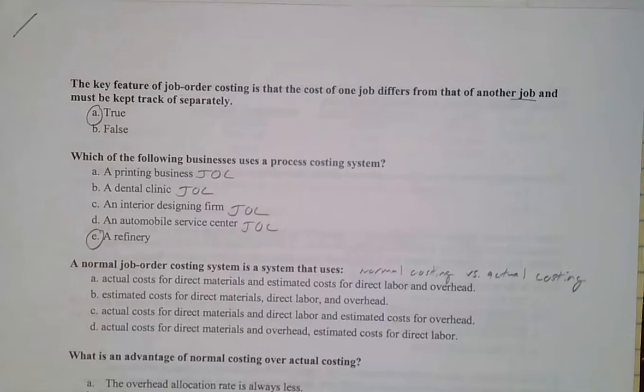So let's see here. It says actual cost for direct materials and estimated costs for direct labor and overhead. Estimated costs for direct materials, direct labor, and overhead. Actual costs for direct materials and direct labor, and estimated costs for overhead. And then actual costs for direct materials and overhead, and estimated costs for direct labor.